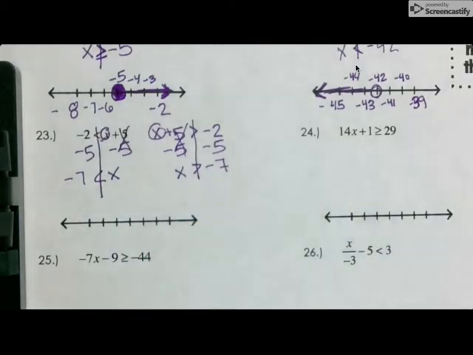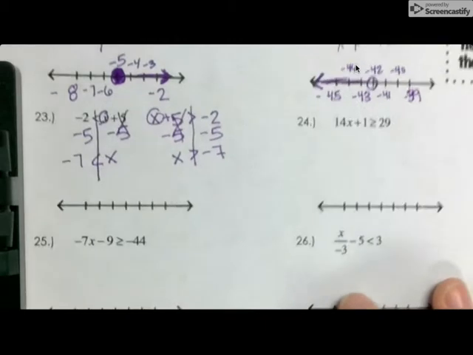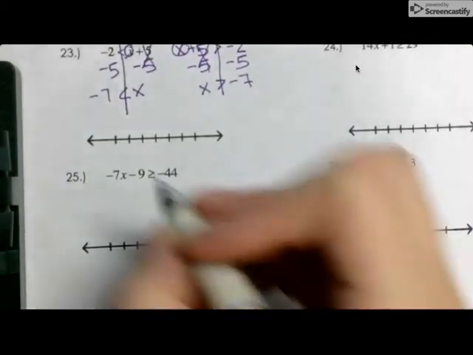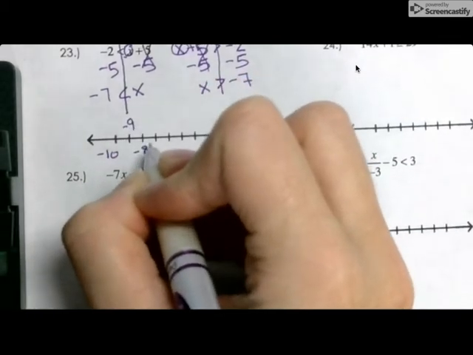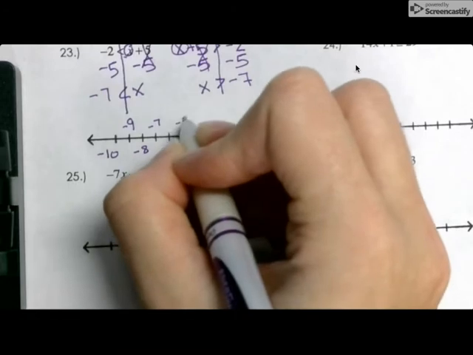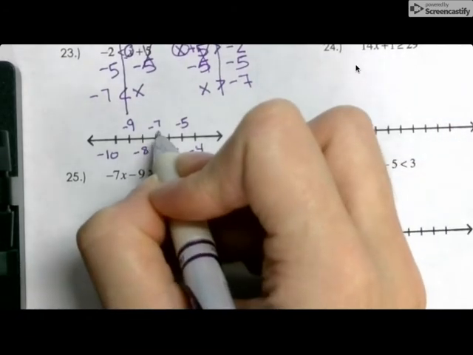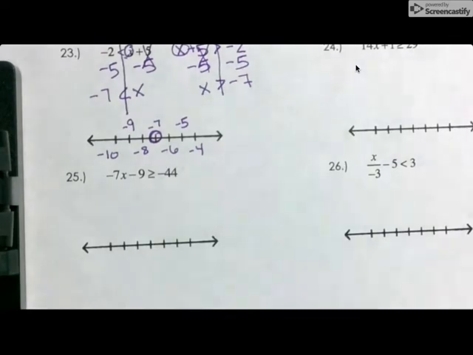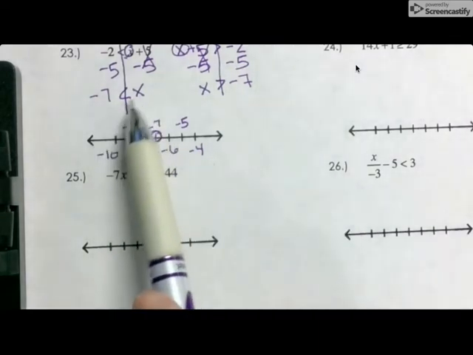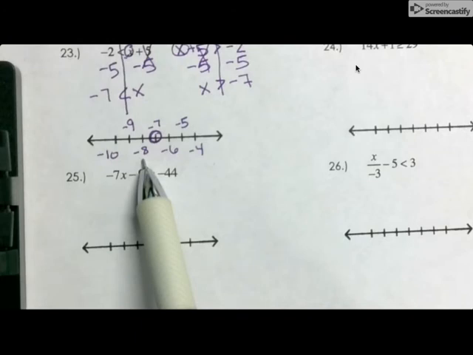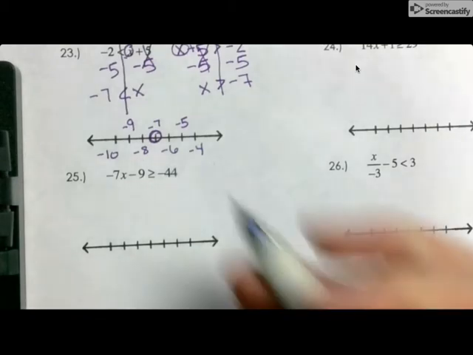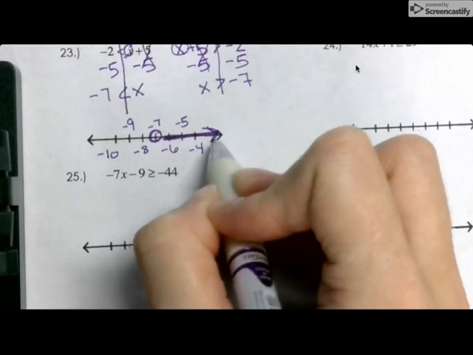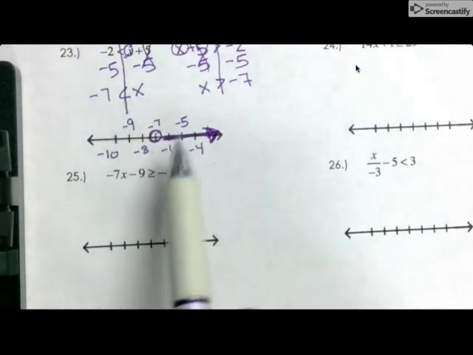All right, and then -7. So let's see. Sorry. Let's do -10, 9, 8, 7, 6, 5, and 4. So I'm going to do my circle on the -7. And -7 is less than x. Is -7 less than -8? Or is -7 less than -6? It's less than -6. So it's going to go to the right. And because this does not have a line underneath it, it's going to stay an open circle.